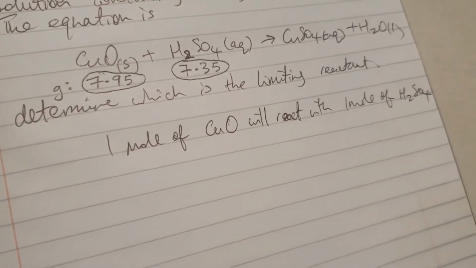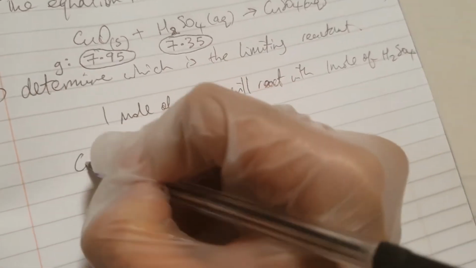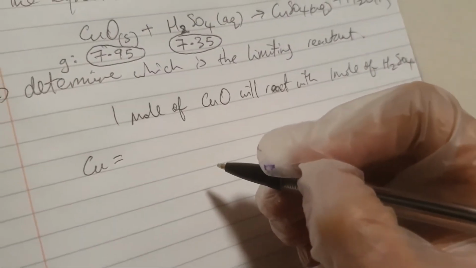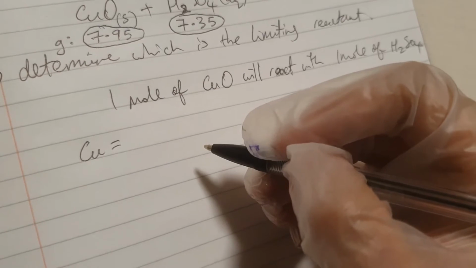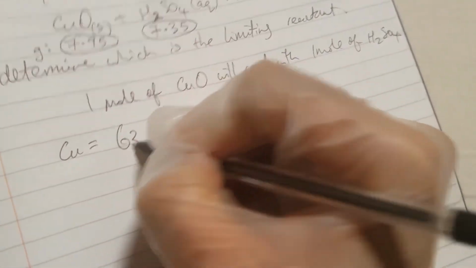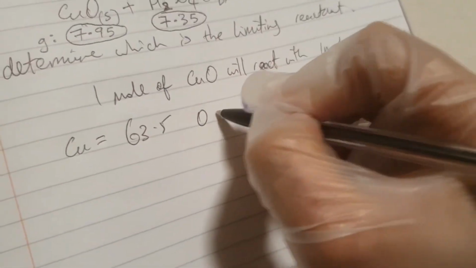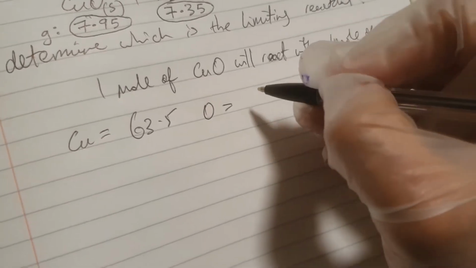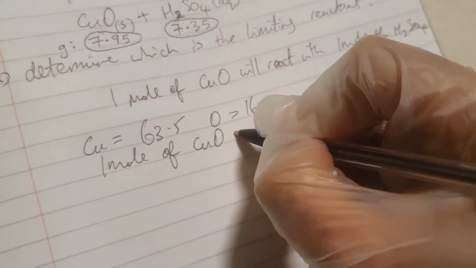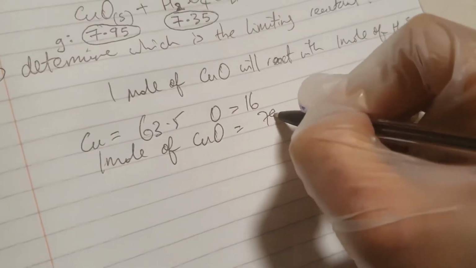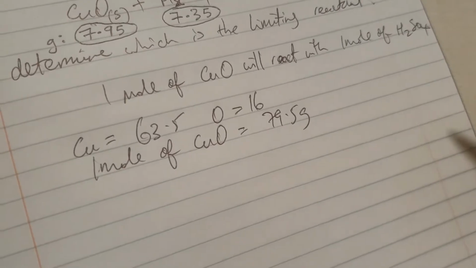Okay, so let's work out how many moles there are first. What is Cu? Cu is 63.5, and oxygen is 16. So 1 mole of CuO is 79.5 grams, right?